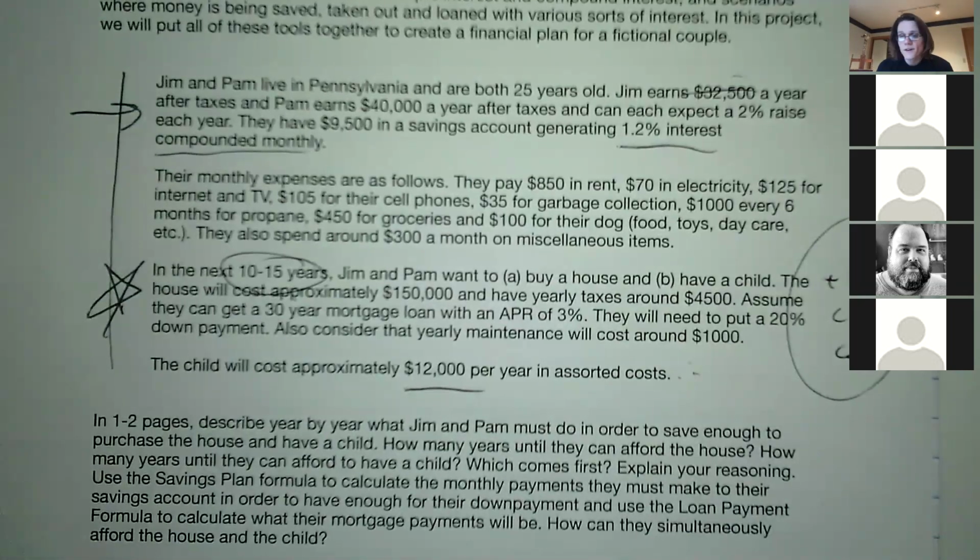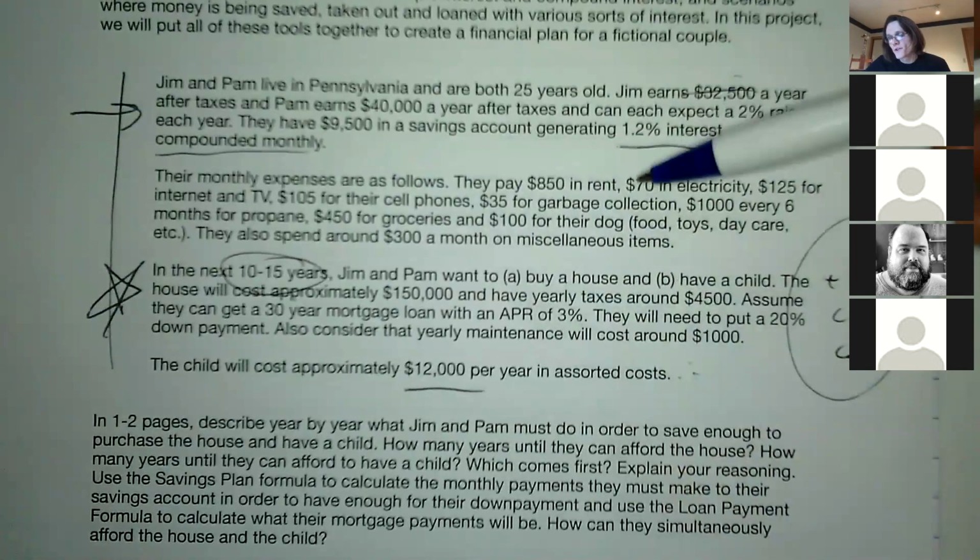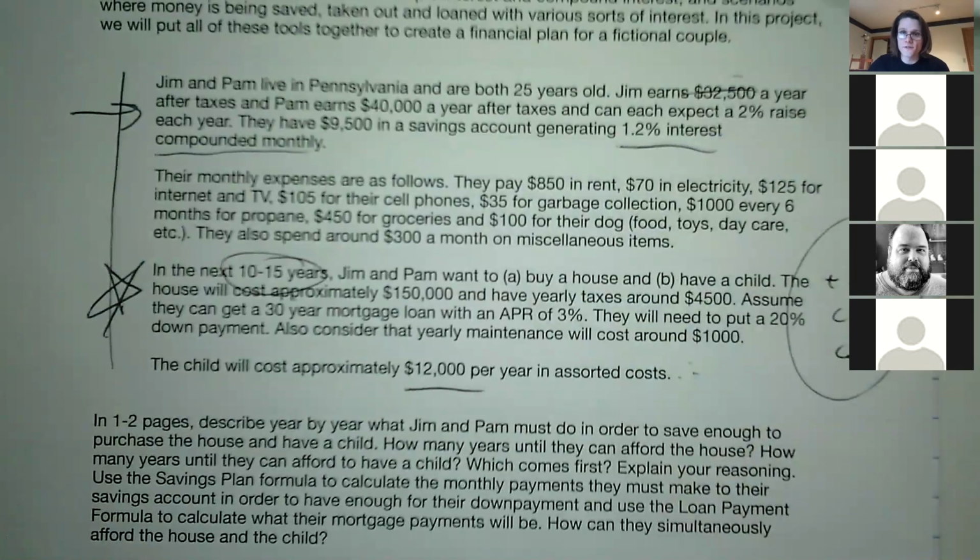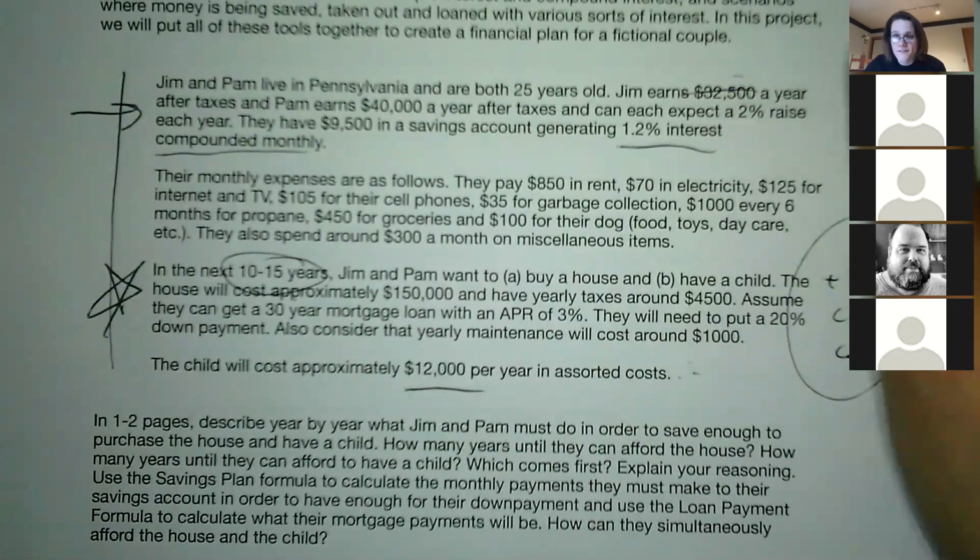Hey Matt, is the 450 for groceries and 100 for their dog food monthly? I'm assuming. Yeah, those are monthly expenses. And if you want to adjust things, feel free. Maybe $450 is enough for your characters for food, or you can add more to that. Just don't cut things. If you cut too many things, it's too easy. So feel free to add things, but don't take anything out. Any other questions?